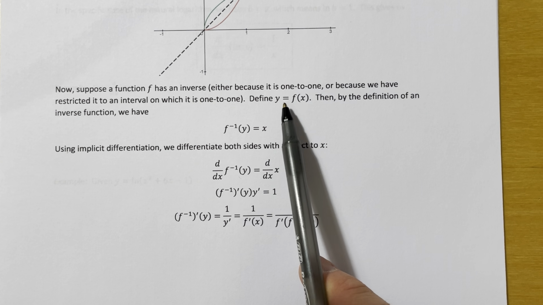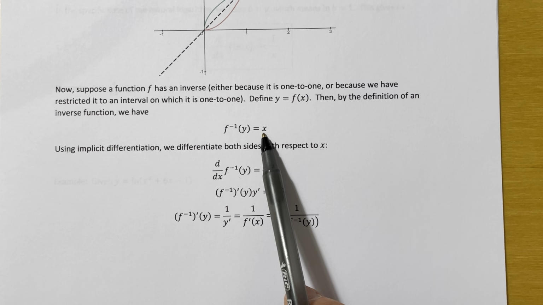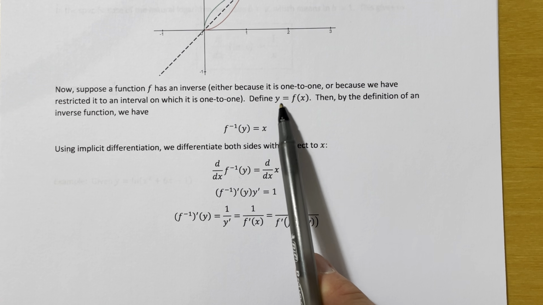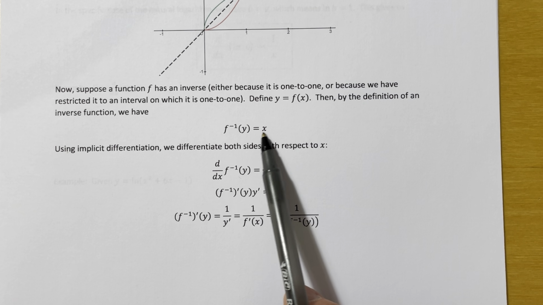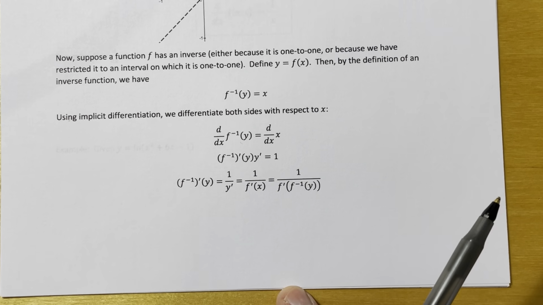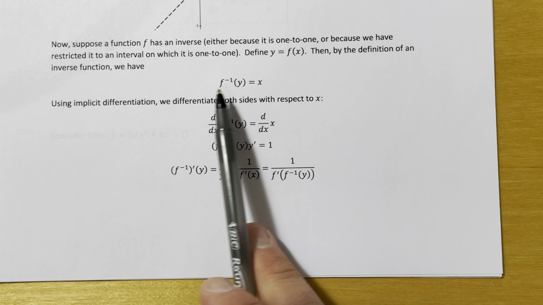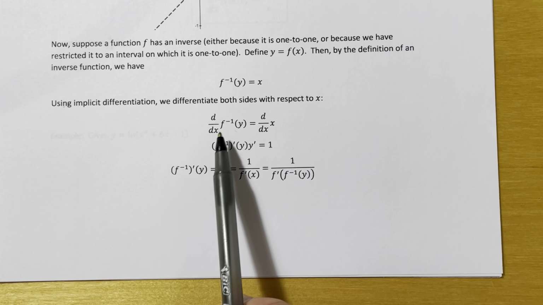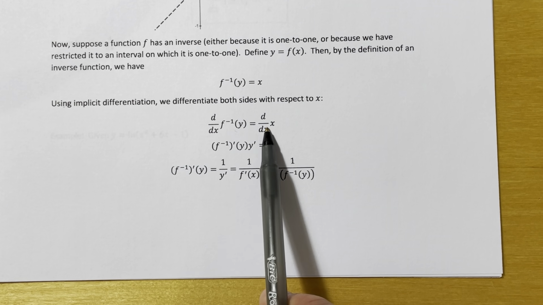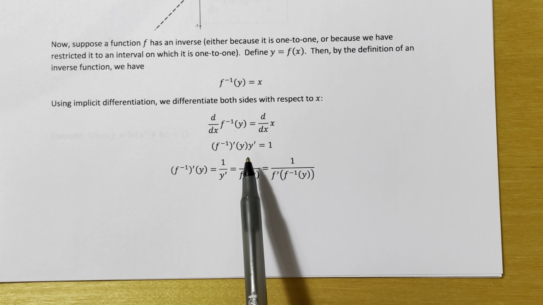On my right side I'd end up with f inverse of f of x, which by definition, as we said at the beginning of this section, is equal to x. Okay, so to say that y equals f of x is the same thing as saying f inverse of y equals x. Now what I want to do is use implicit differentiation to try and find a derivative for this inverse function. So I'm going to do d dx of both sides, thinking of y once again as a function of x like we have here.